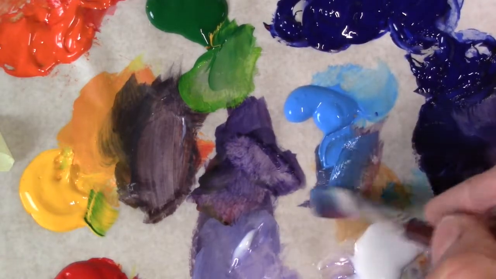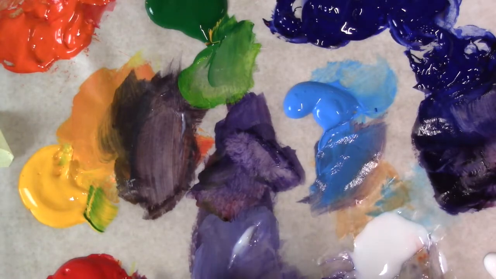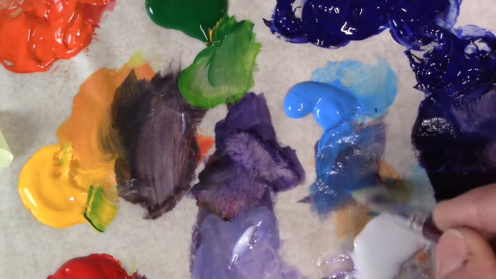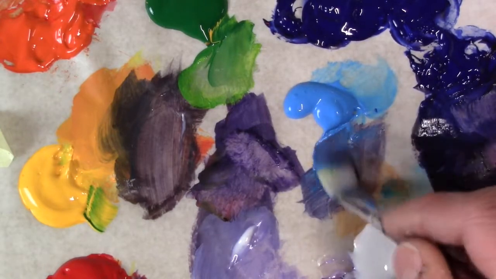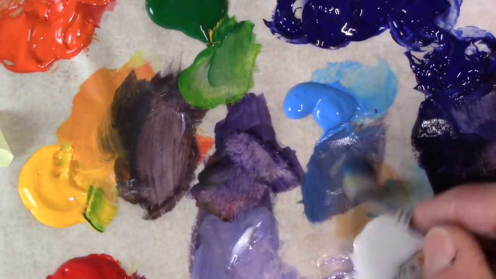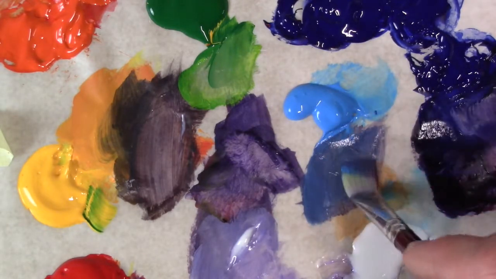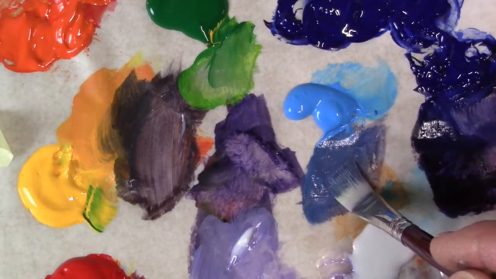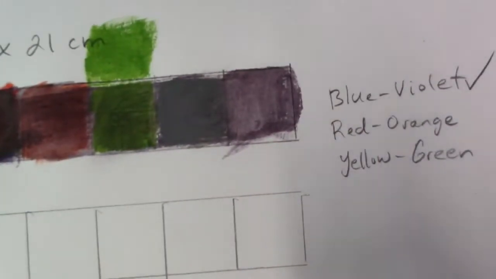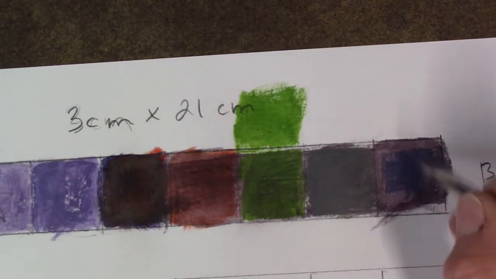So remember when you were exploring the property of color hue, you learned that hue is the name of a color, and blue is a hue, but then there are so many different varieties of blue, and they all have special names. So this would be cerulean blue. So I'm using cerulean blue now with cadmium red, and now I have a completely different blue violet, and now I can paint this new blue violet on top of my original blue violet.